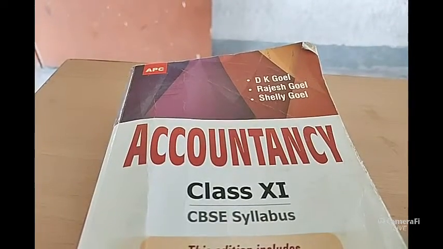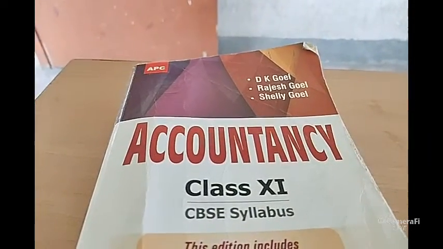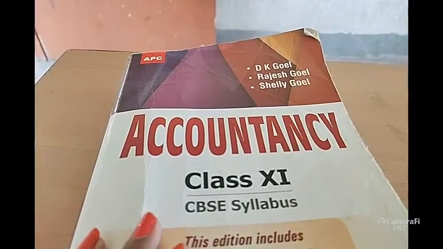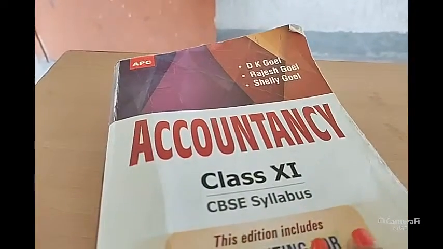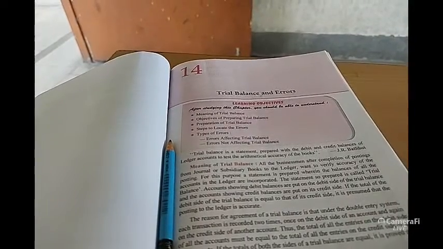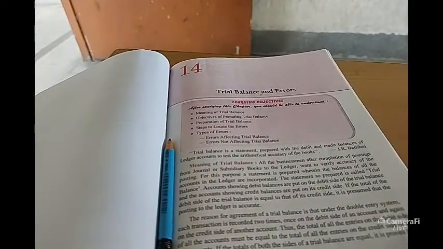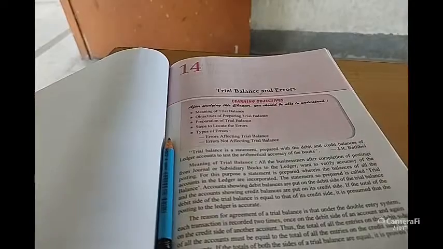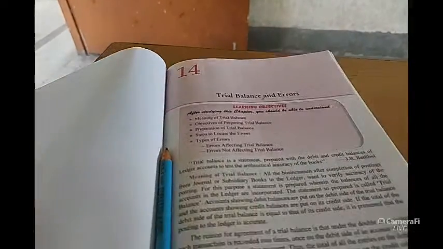So as you all know, we had started with chapter 14 of this book. Chapter 14 is trial balance, a very easy chapter. According to me it's very easy. Trial balance. What is trial balance? It is a statement and not an account. Why is it made? It is made to know the mathematical accuracy of the organization's transactions, whether they are accurate or not.